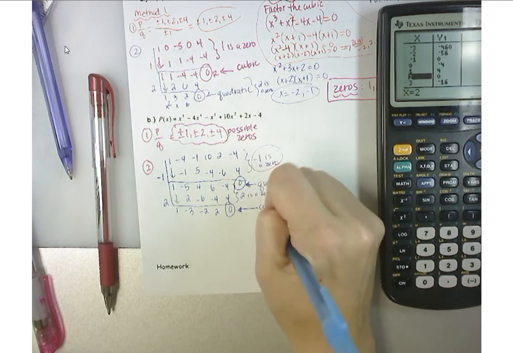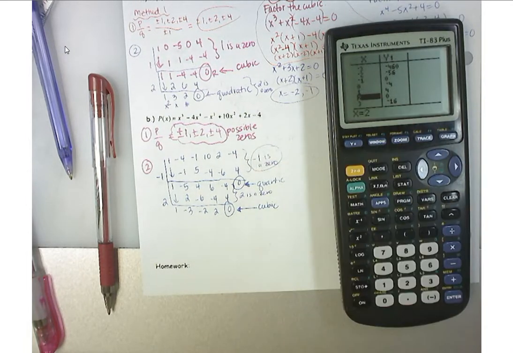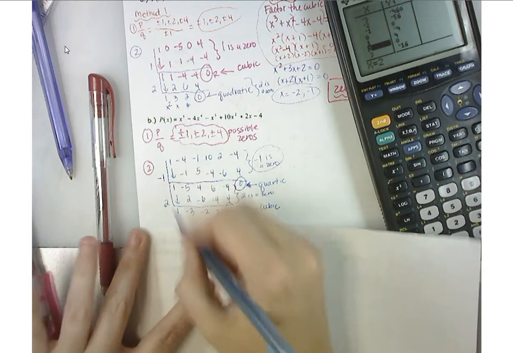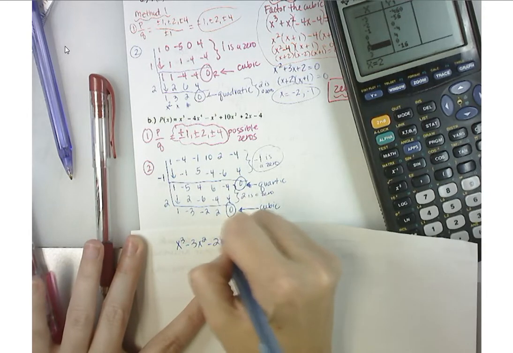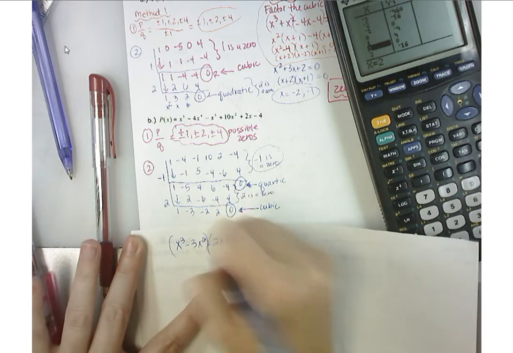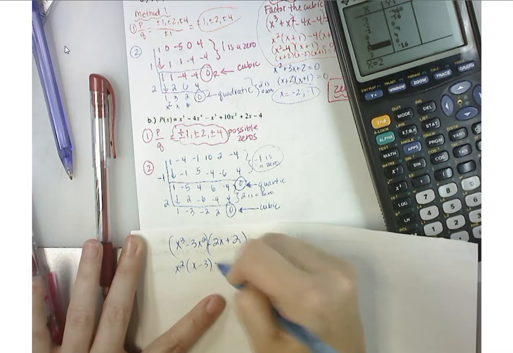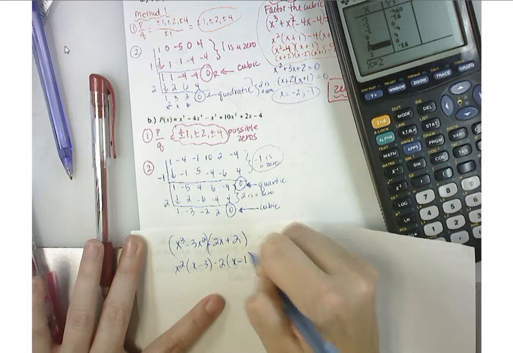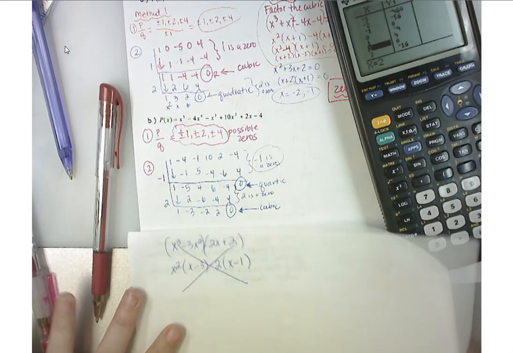Cubic. Okay, well, if it's a cubic, I don't see any more zeros here. Maybe I would try to factor it. Let me show you what happens. If I try to factor it, I have x cubed minus 3x squared minus 2x plus 2. If I'm factoring by grouping, I can take out x squared, which would give me x minus 3, and -2, which would give me x minus 1. Do those match? Nope, so I can't factor it.